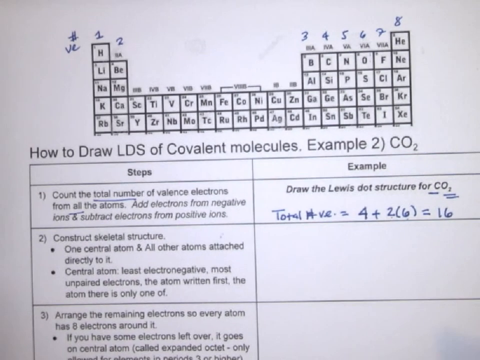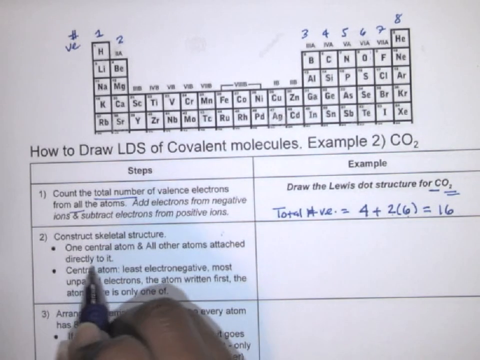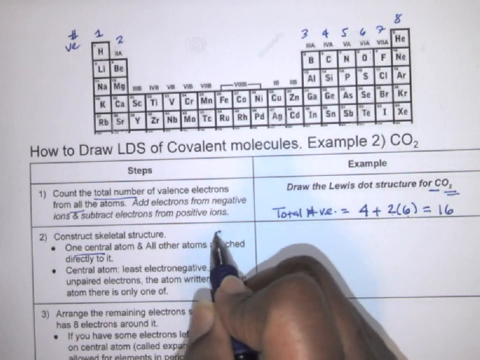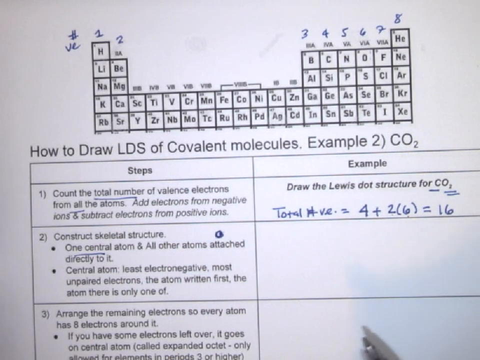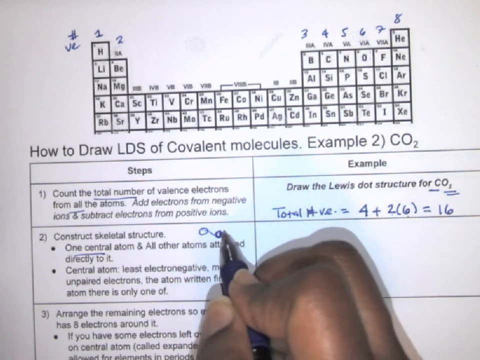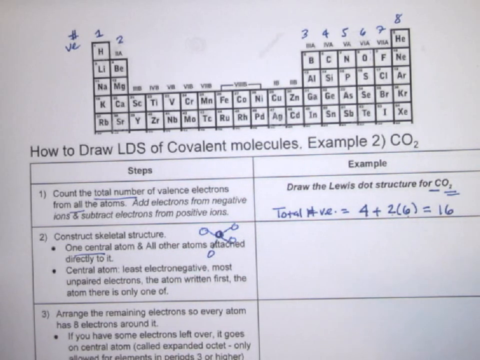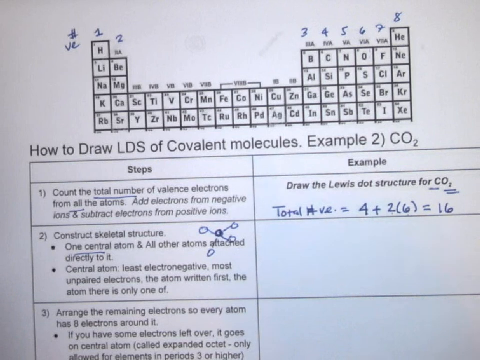All right, the second step says to construct a skeletal structure. So a skeletal structure essentially is a structure where you have just one atom that's in the center, and attached to it are all the other atoms in the molecule. Okay? So let's say you have 4 atoms, they will all be attached to it. Okay, that's what a skeletal structure is. And they're attached by single bonds, and there are no lone pairs yet. Sort of just shows you how the atoms are connected.